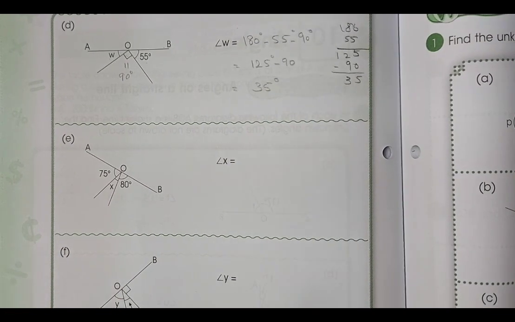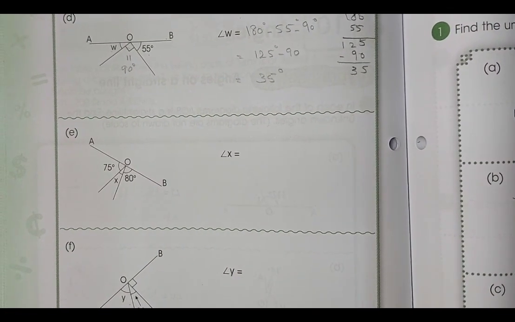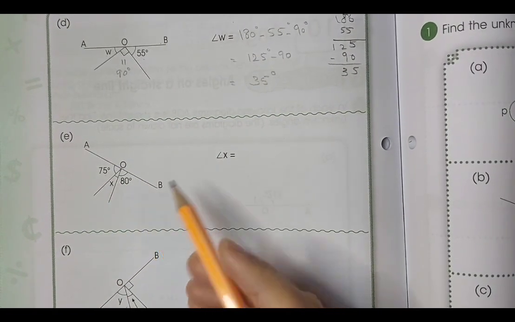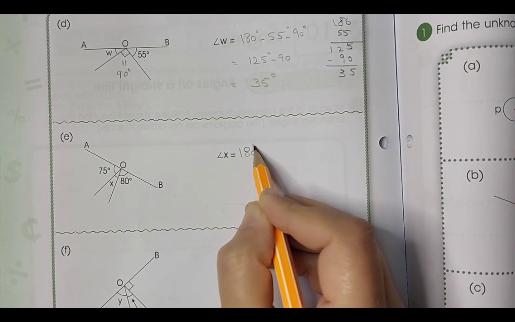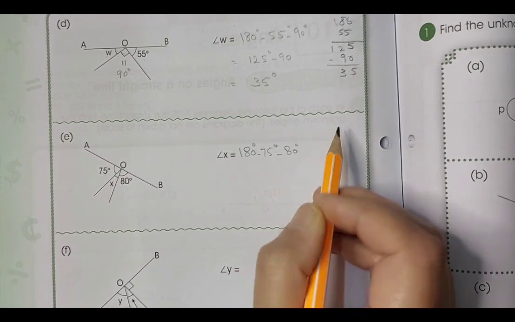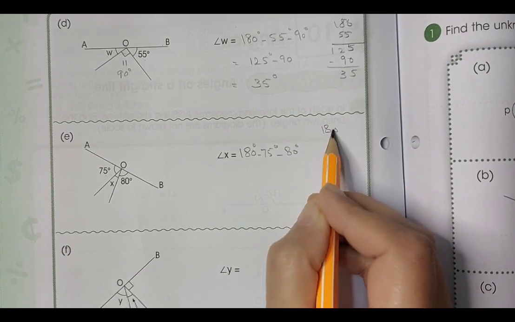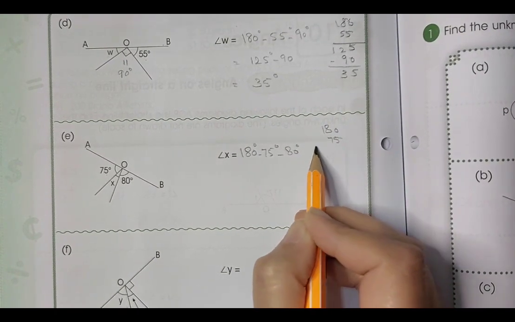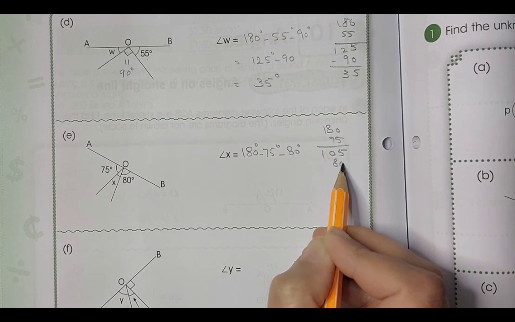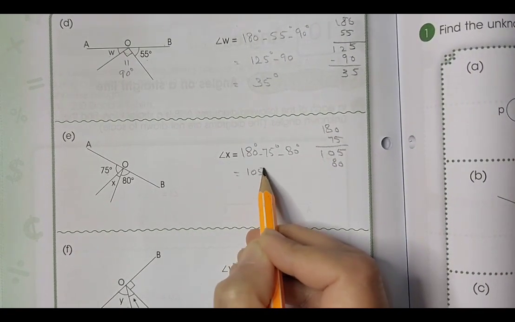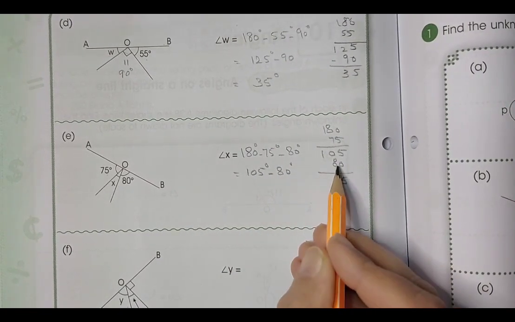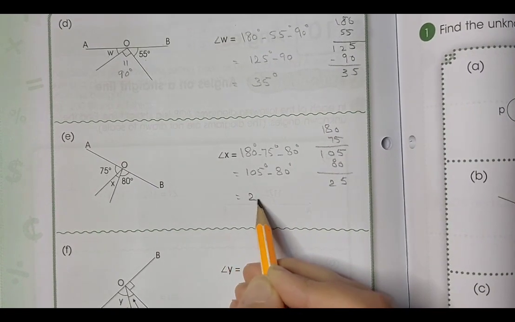Okay, now move on to part E. Part E is AOB and the angles mentioned are 75 degrees and 80 degrees. Same, we have to do 180 degrees minus 75 degrees minus 80 degrees. So when we subtract 75 from 180, we will get 105, and then again we have to subtract 80. So 105 degrees minus 80. It will become what? 5 here, 10 minus 8 is 2. So it will become 25 degrees.